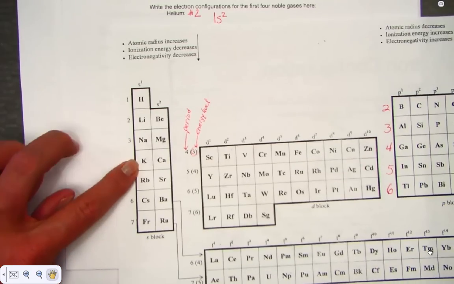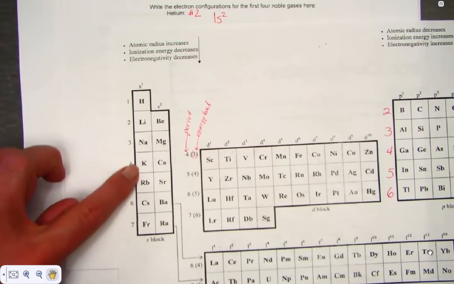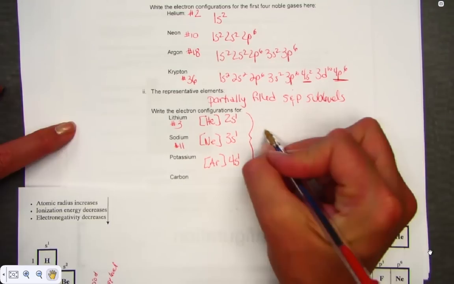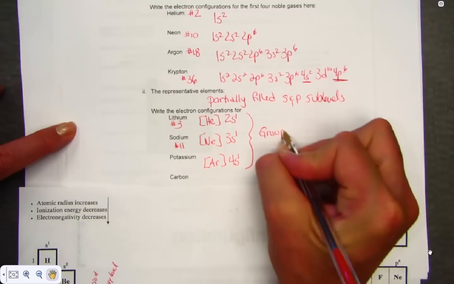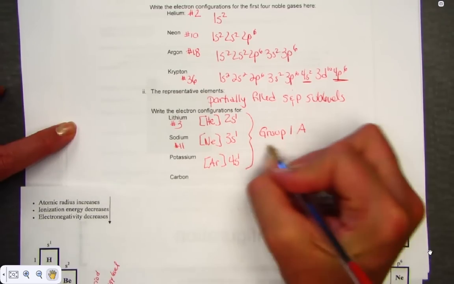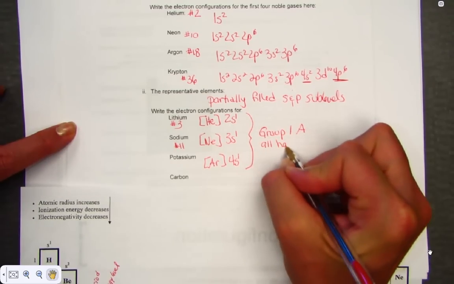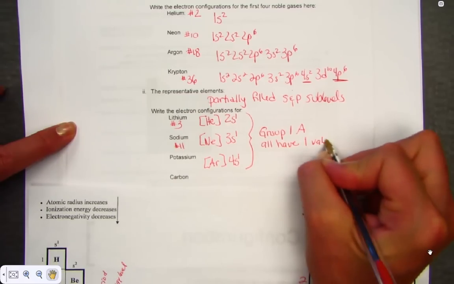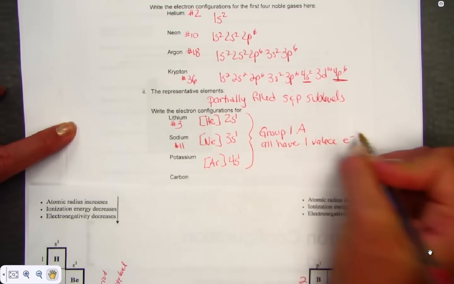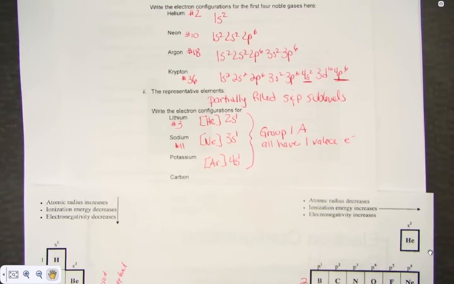Lithium, sodium, potassium live in group 1A. They all have 1 valence electron, 1 electron in their outermost energy level. And that's why they live where they live.